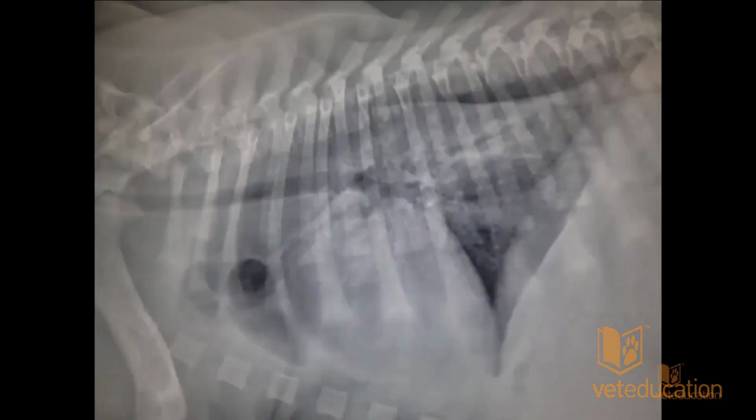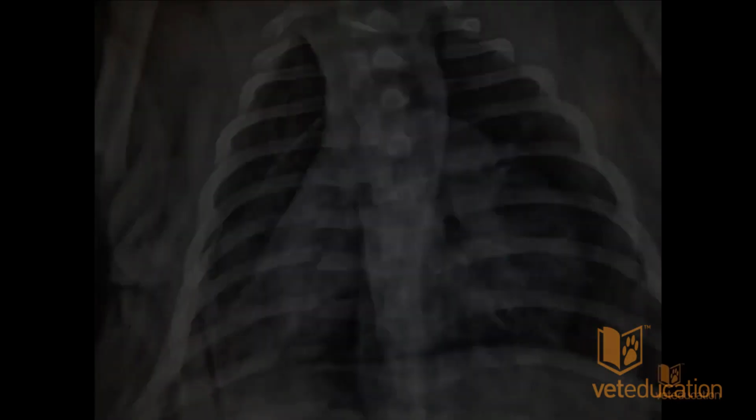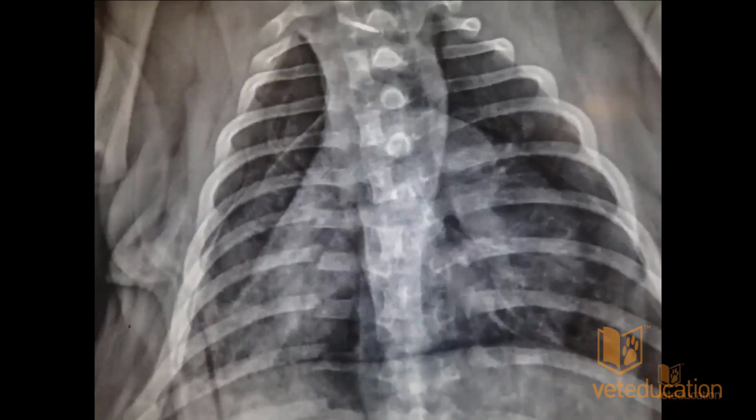Fractured ribs. This particular patient here, we can see some evidence of fractured ribs dorsally on the left-hand side, and an apparent partial collapse of the left lung on this patient, and some consolidation of that lung associated with that. On the ventrodorsal view, we can see evidence of fractured ribs quite close to the dorsal segment of the rib, right from rib 5 through to 11 in this particular patient.